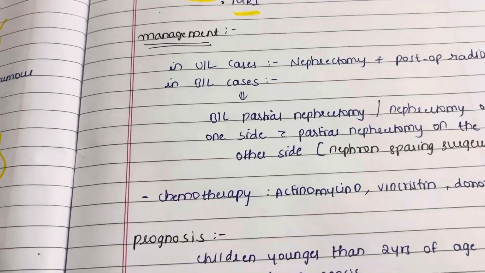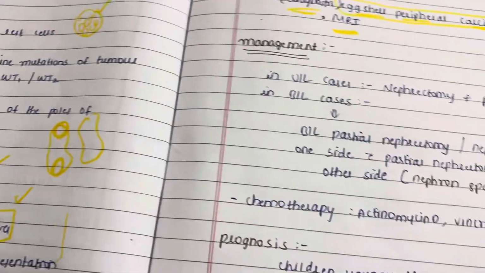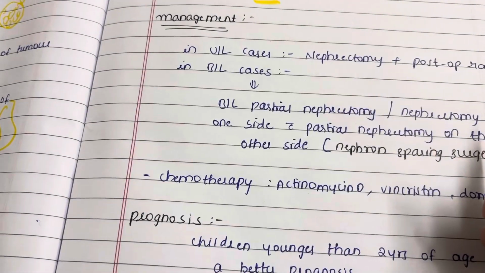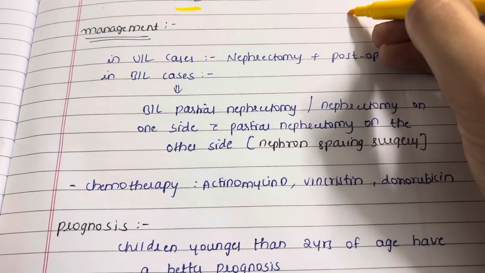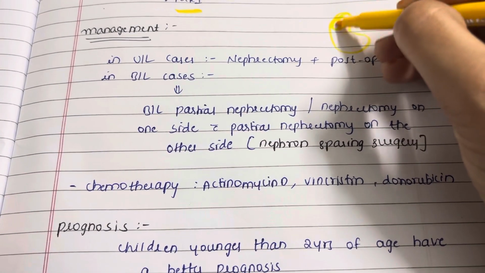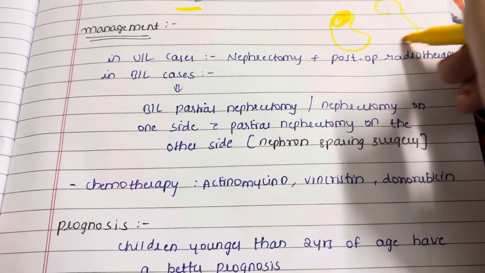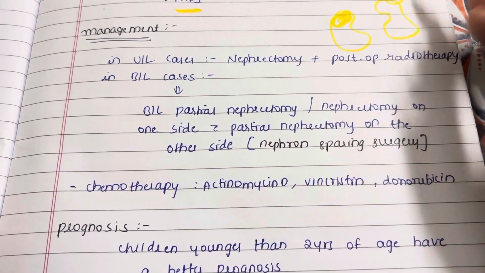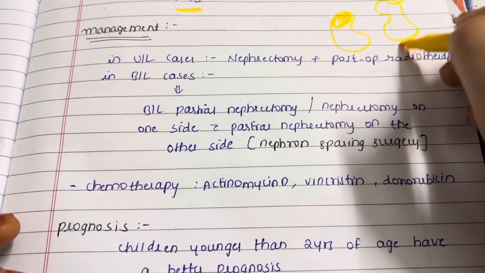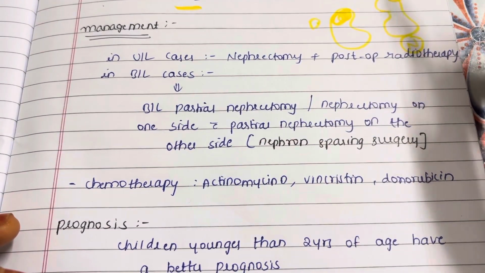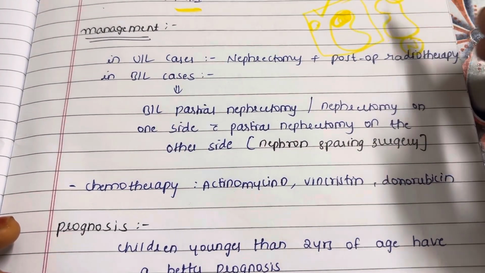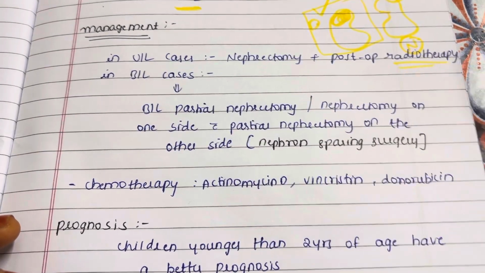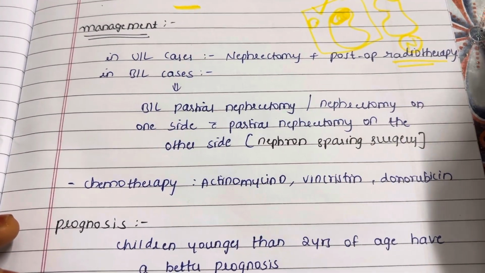Now here comes the management. I told you there is a tumor in the kidney. If this is a unilateral tumor, both kidneys are there, this one is the normal kidney and this is the diseased kidney. Nephrectomy means you are going to remove this kidney. And next, post-operatively you are going to give radiotherapy. This is done in the unilateral cases.